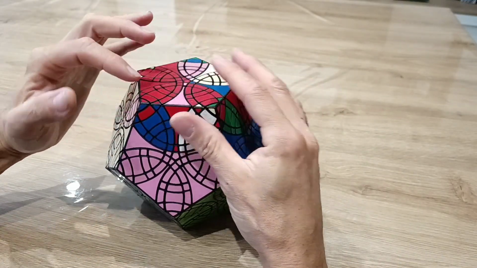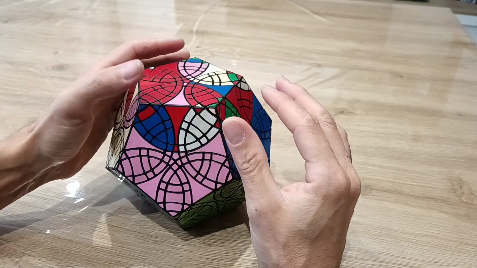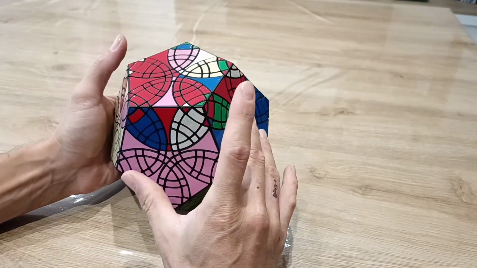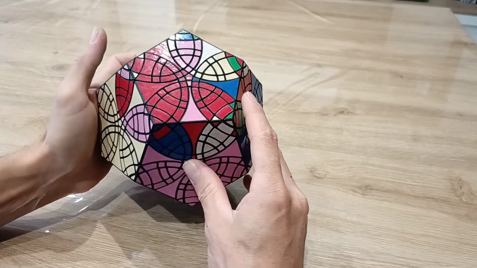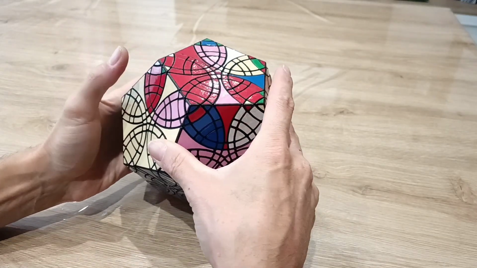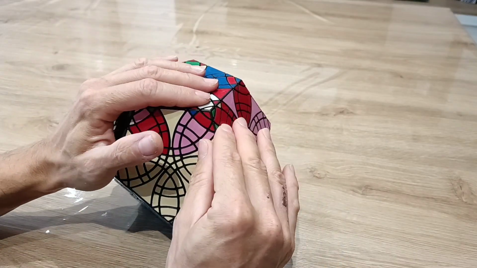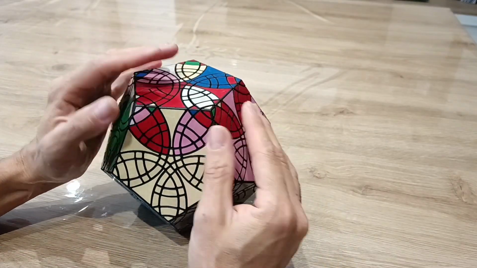As you can see here, the corner looks like a corner, and this part is solved. So here we have only these two corners that need to be solved.